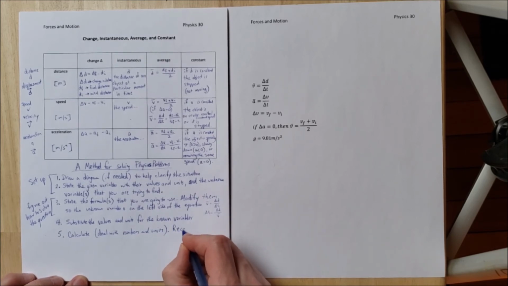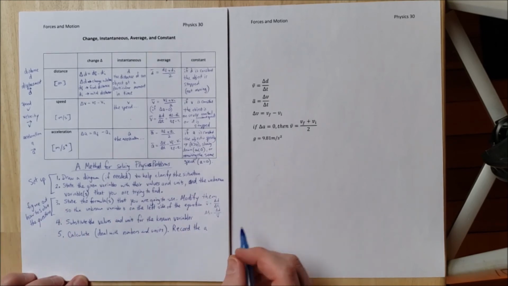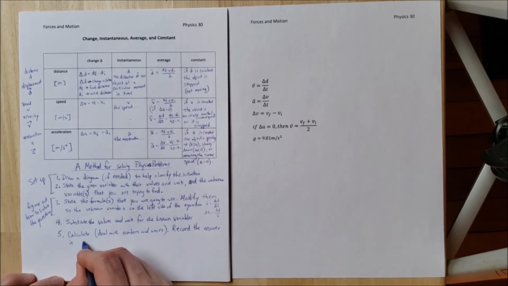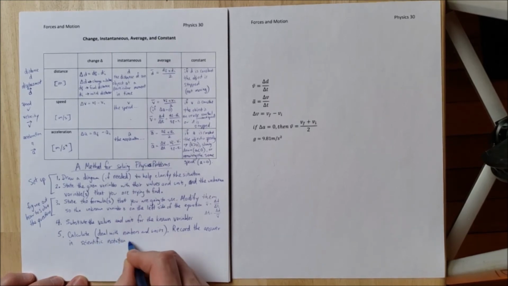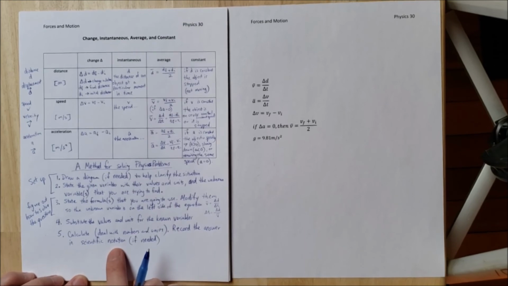Then you're going to record the answer in scientific notation, and I'm just going to say if needed. And you might be thinking, well, why would I need to put in scientific notation? Well, if the answer is super large or super small, you should use scientific notation.